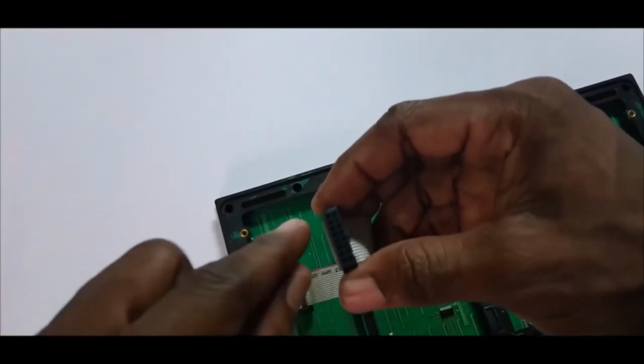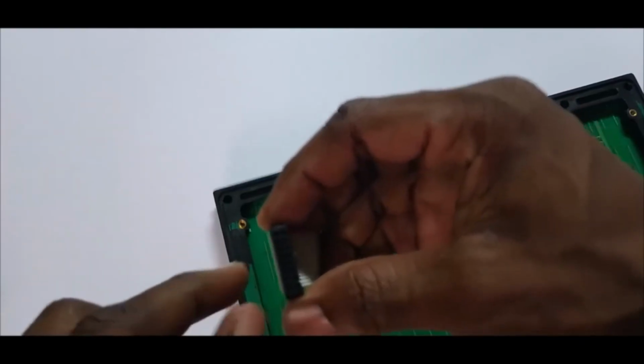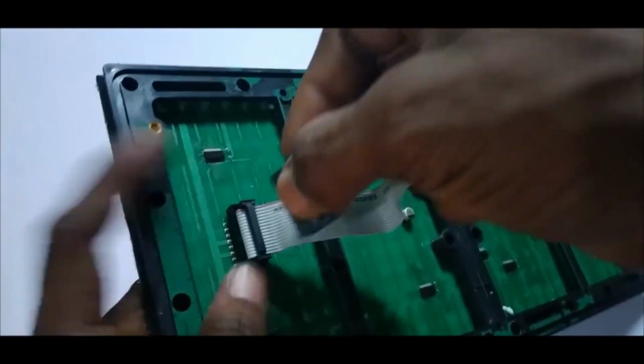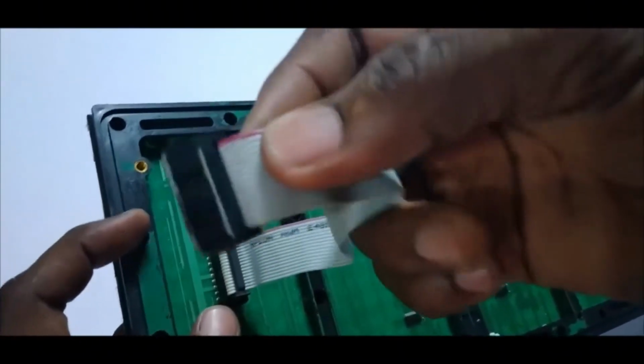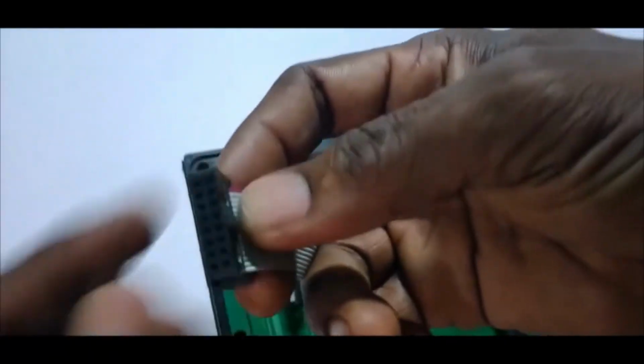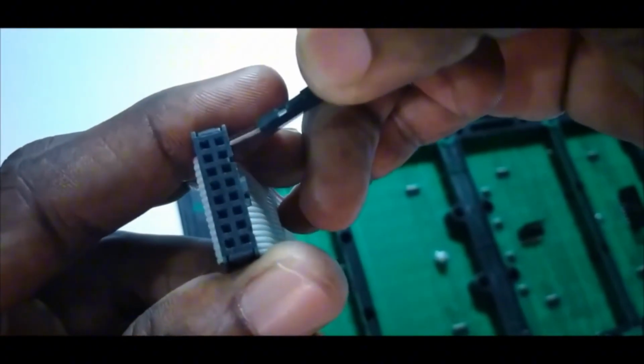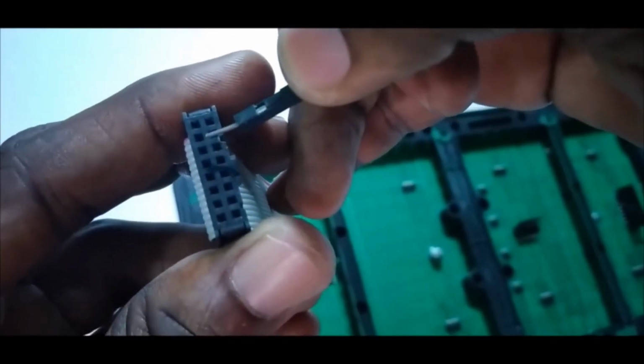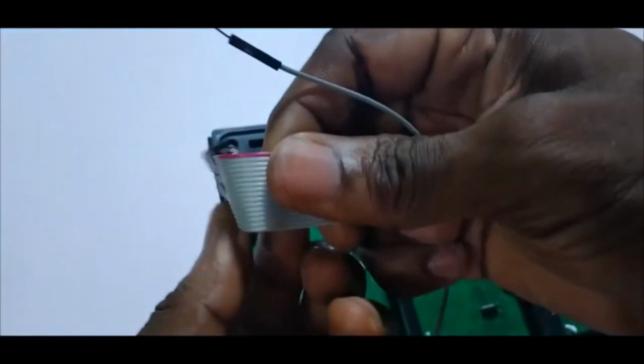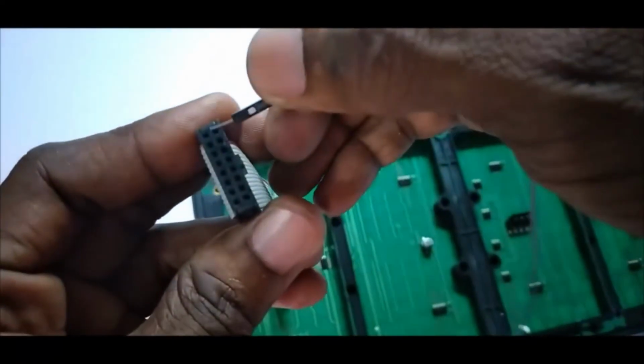Instead of counting pin 1, pin 2, pin 3, pin 4, 5, 6, we're not counting this way, because the ribbon is fitted into the board like this. If we connect it the other way around, if we start counting from this side, 1, 2, 3, 4, 5, 6, we are going to make a mistake. So it's going to be like this, and we start counting 1, 2, 3, 4, 5.